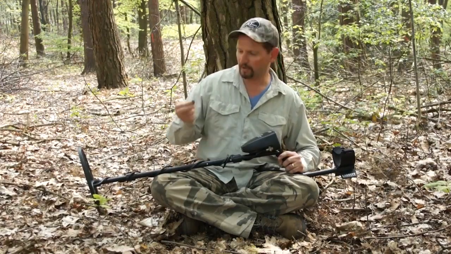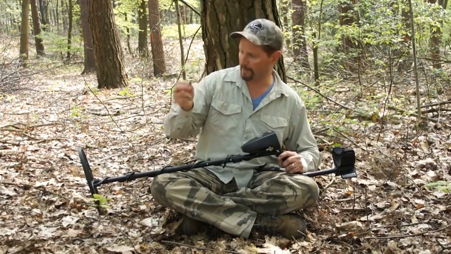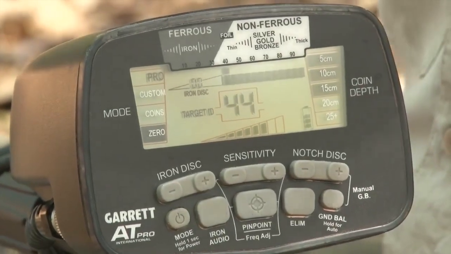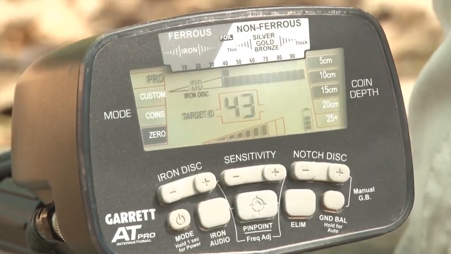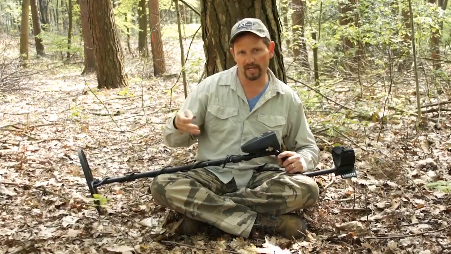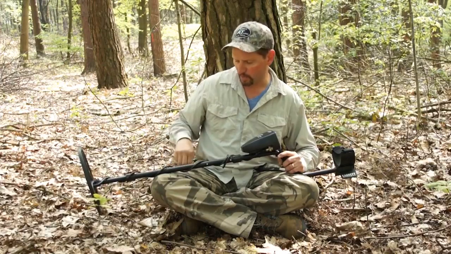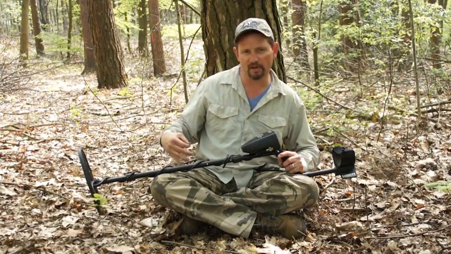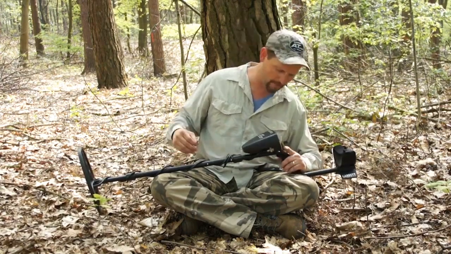Now I've also got a little hammered coin that I dug yesterday, and if I scan this, it reads around 43 or 44. So if I had hammered coins lying amongst a bunch of iron square nails, I'd want to lose the square nails if possible, but yet not lose these targets that are only just a little more conductive.